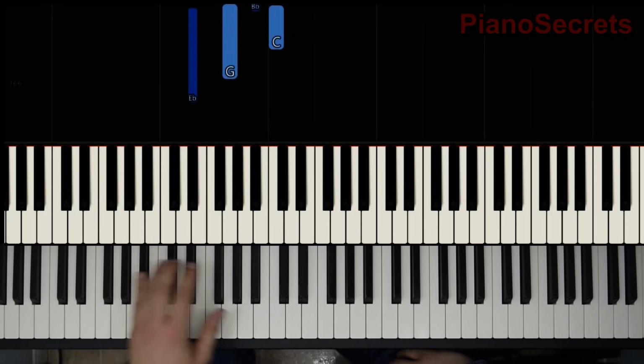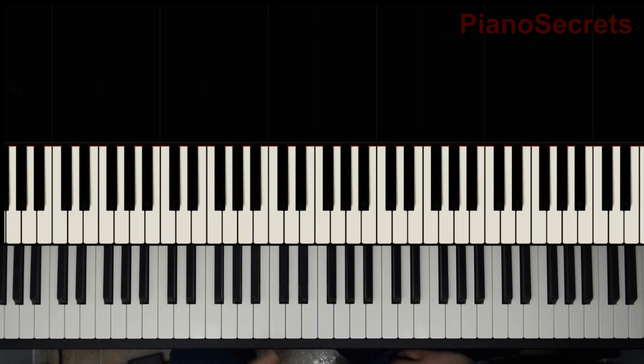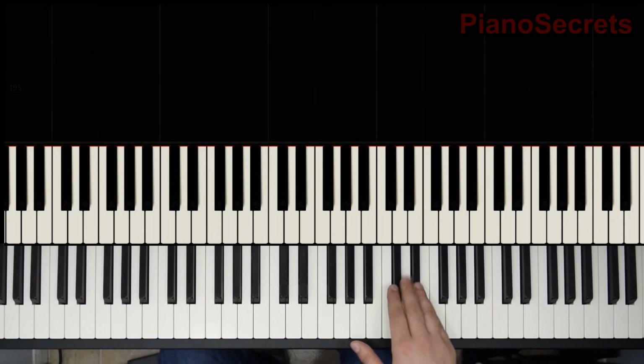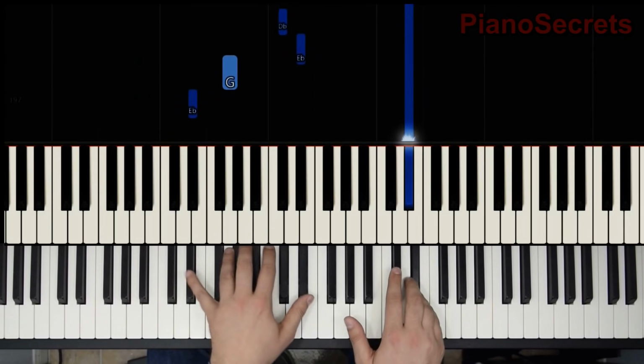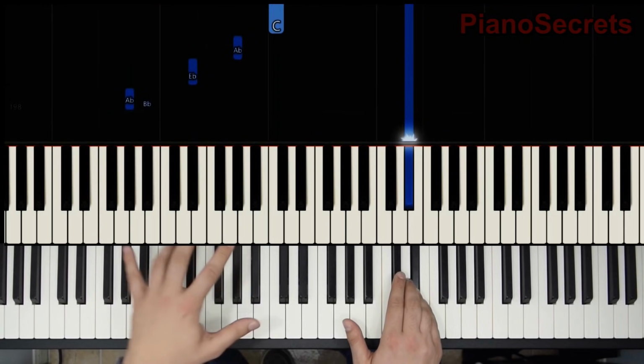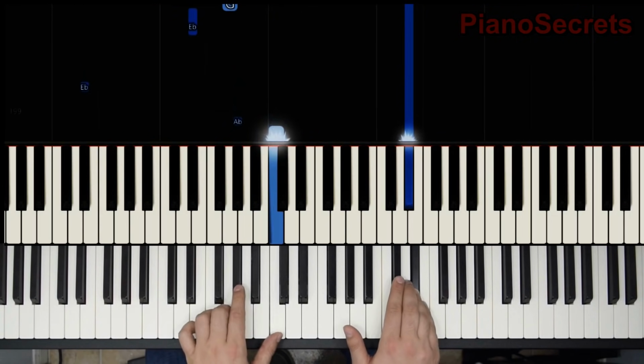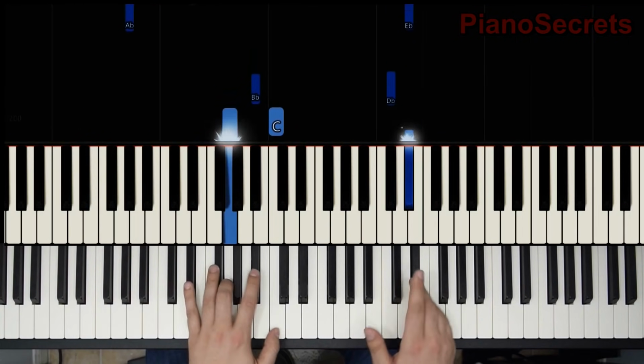And then there is a rallentando at the end to get us back to the next part, which we repeat again. So when we add the melody on the top, we could do it very slow. So we have the first one. Here.